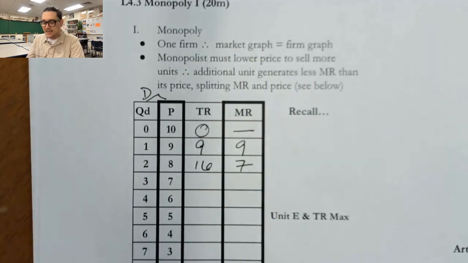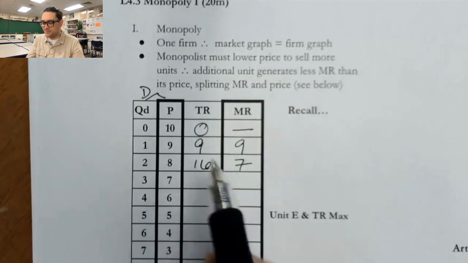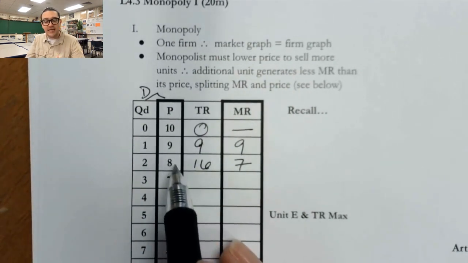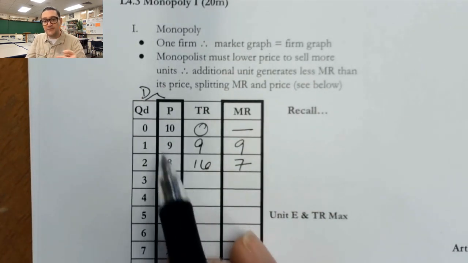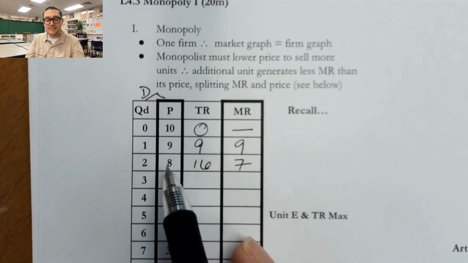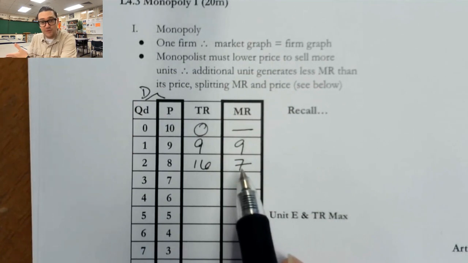But the reason why is that they had to lower the price of the first unit. Where they used to be getting $9 from that first unit, well, now they're only getting 8. So actually, by selling the second unit for 8, they're giving up $1 of revenue that they used to earn on the first unit, and they're gaining basically the second unit, which they had $8 from. So they actually only gained 7 in revenue.